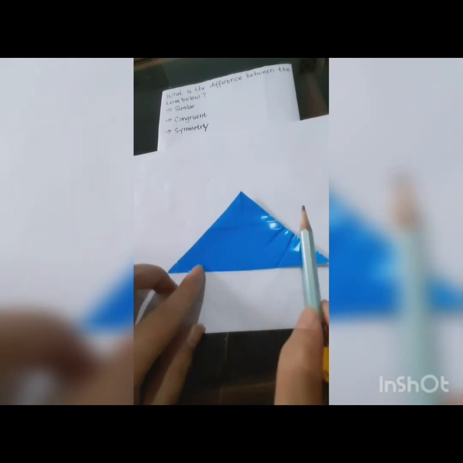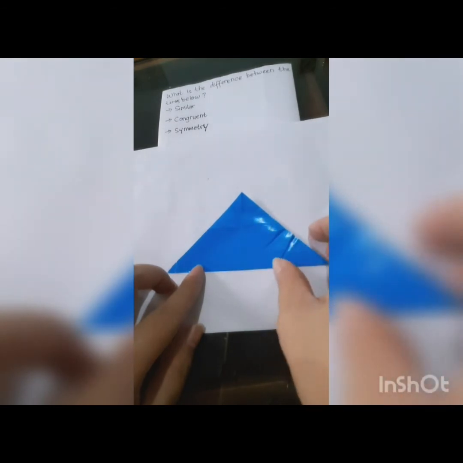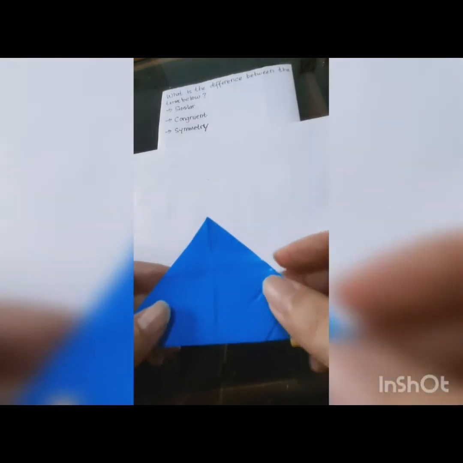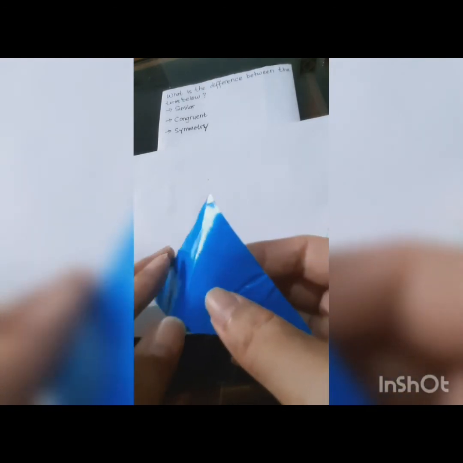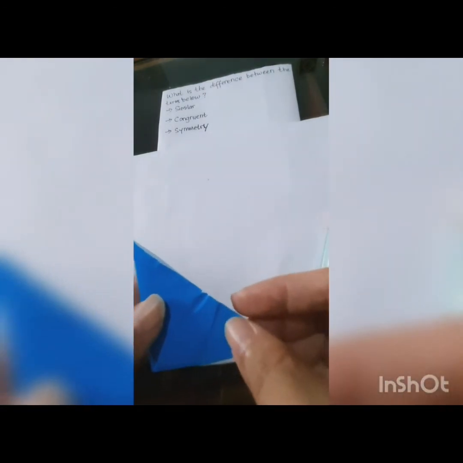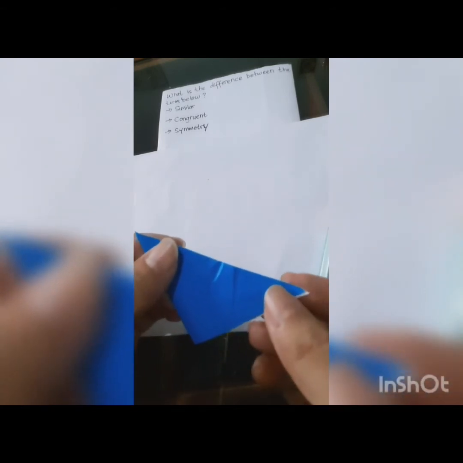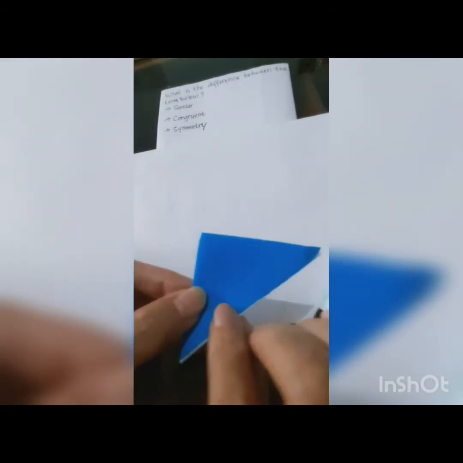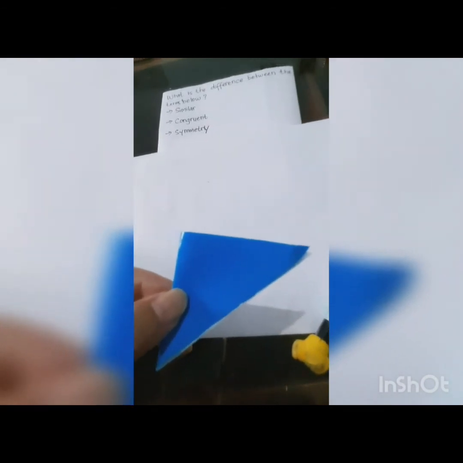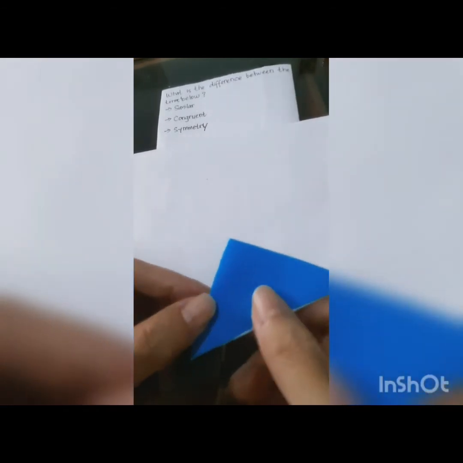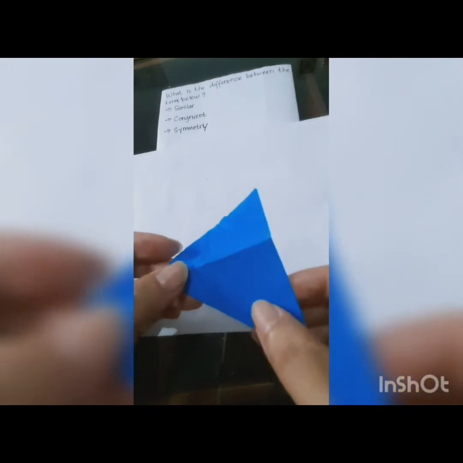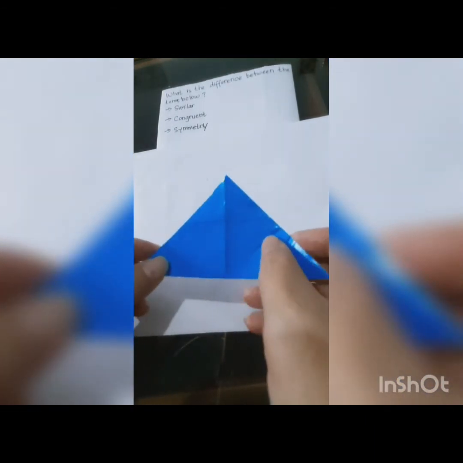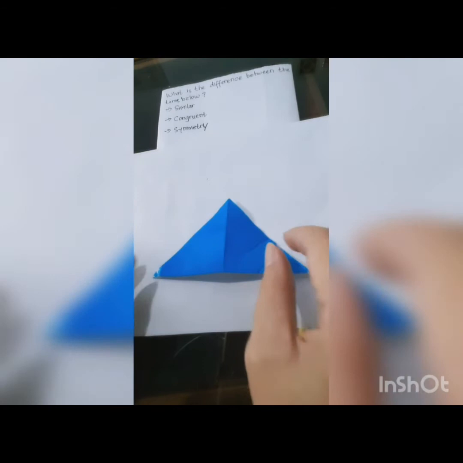Is it the same size? Now let's prove it. I want to fold it over here, right on the line of symmetry. So they are the same size when I cut it into two. That means this is symmetry, because they are the same when I cut it in half.